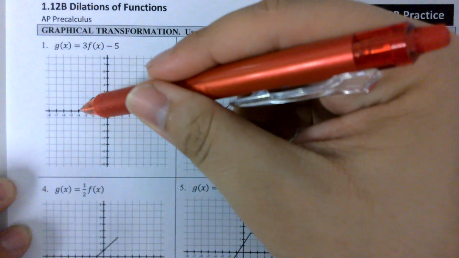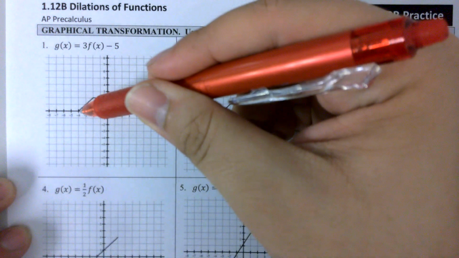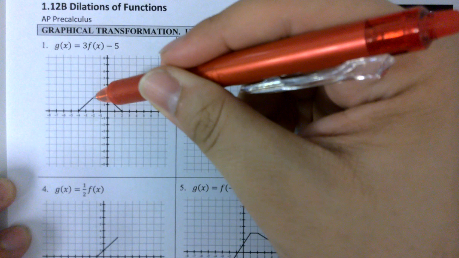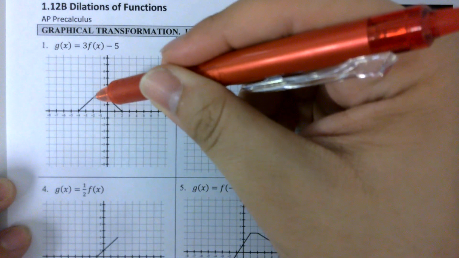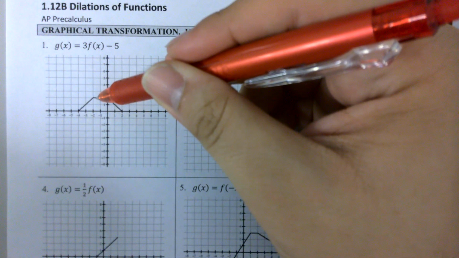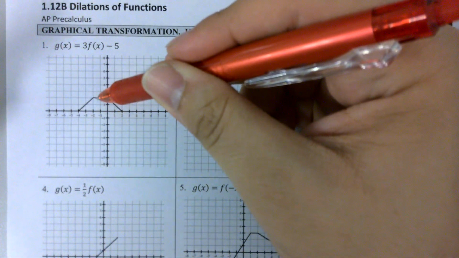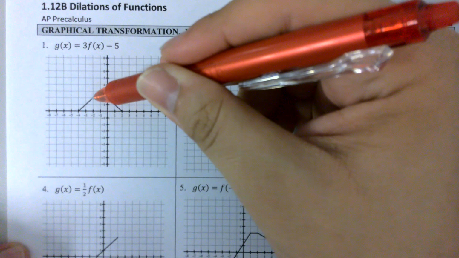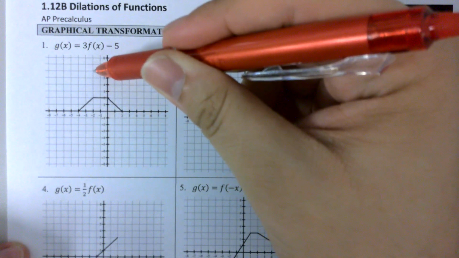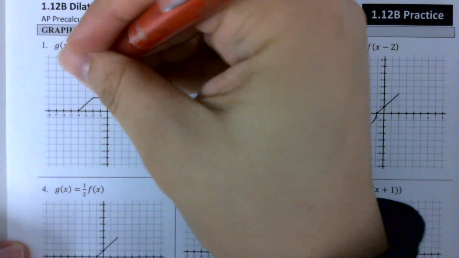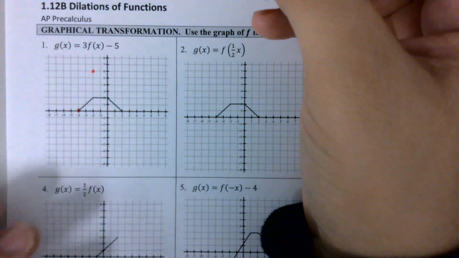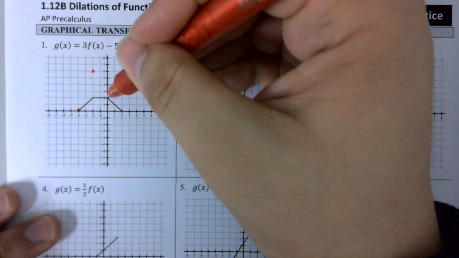Well, the y-coordinate of this point is 0, so it stays where it is because 0 times 3 is still 0. But the y-coordinate of negative 2 comma 2, the y-coordinate is 2, so now multiplying that by 3 is going to make it 6. So this becomes 1, 2, 3, 4, 5, 6 right here. So that's the new point. And let me note the other point. It stayed where it was. This one, same thing.